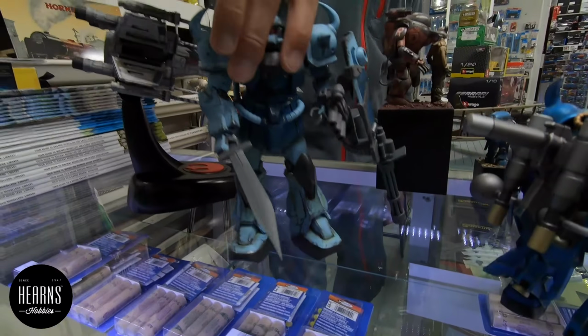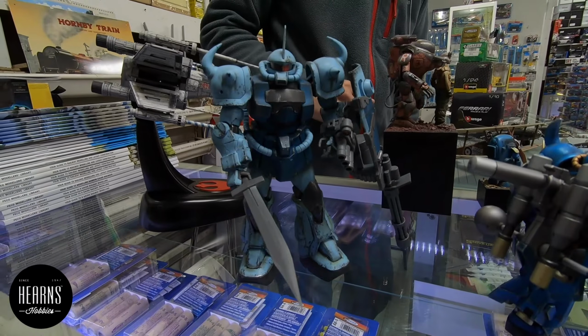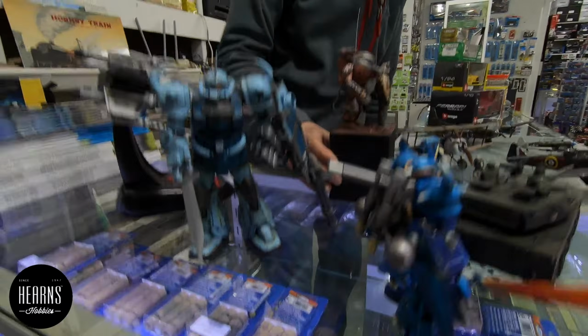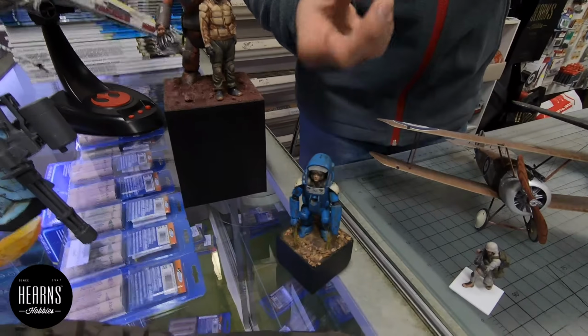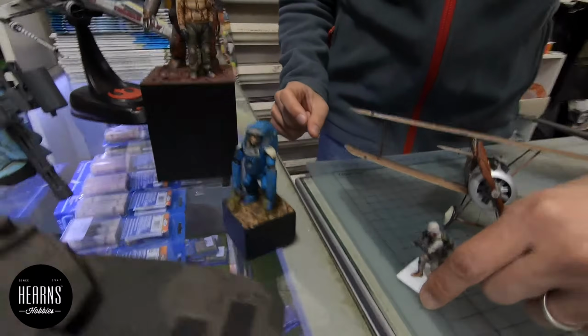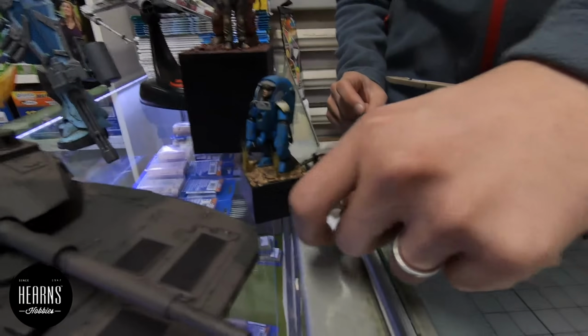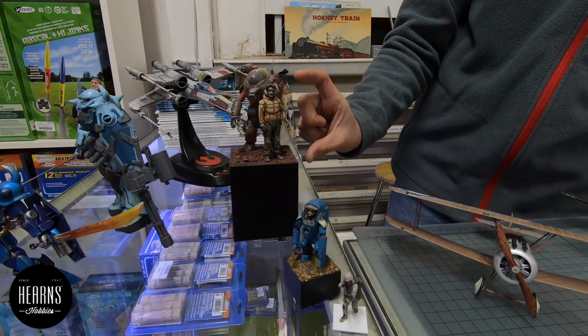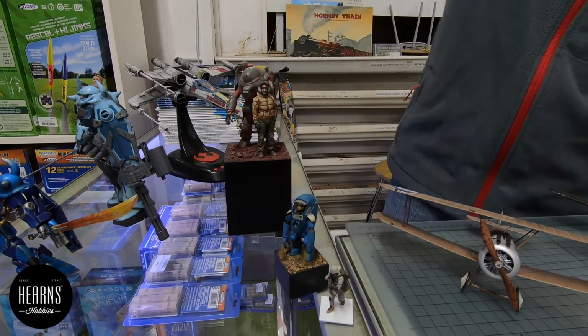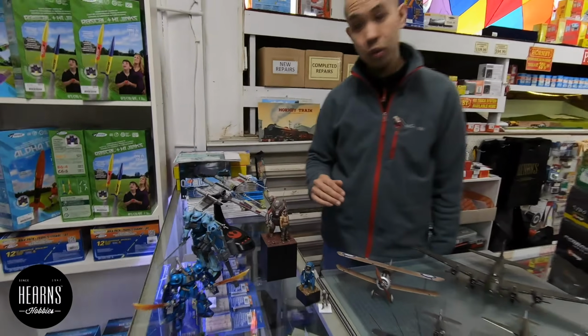You look at him like that. And then we've got here again, that's 1 to 35. So with 1 to 35, you just imagine a figure sitting inside that suit. If he was outside the suit, he'd be about this size. So obviously 20 of this height would be the same size as a full-size human.